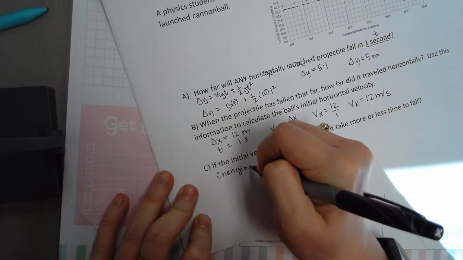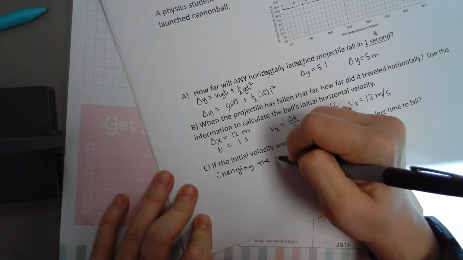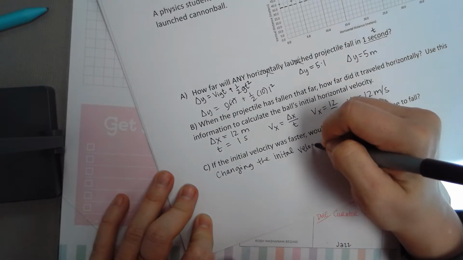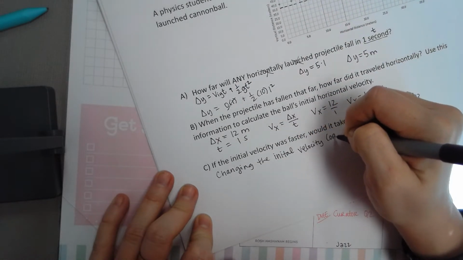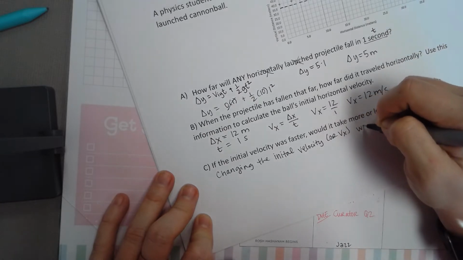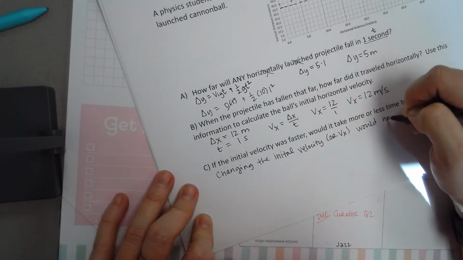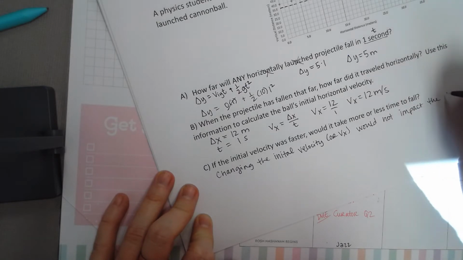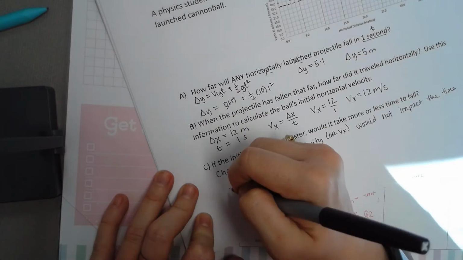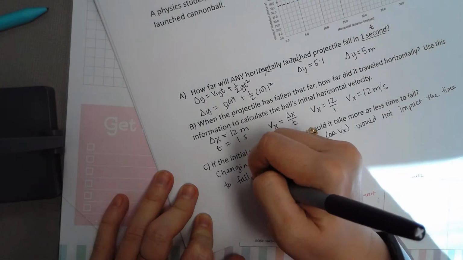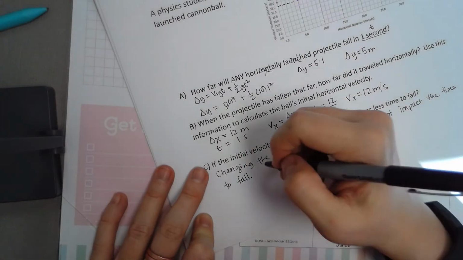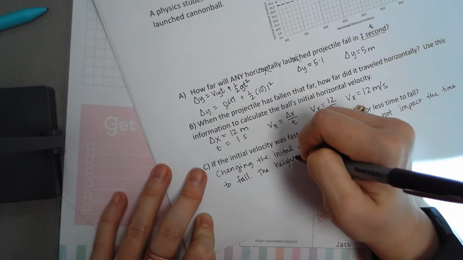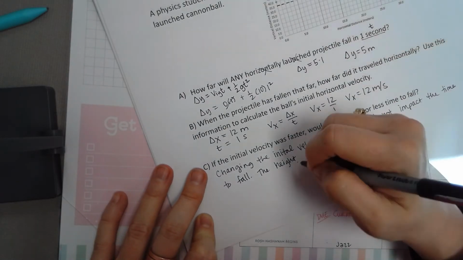Changing the initial velocity, or the Vx in this case, would not impact the time to fall. The height would have to be changed.